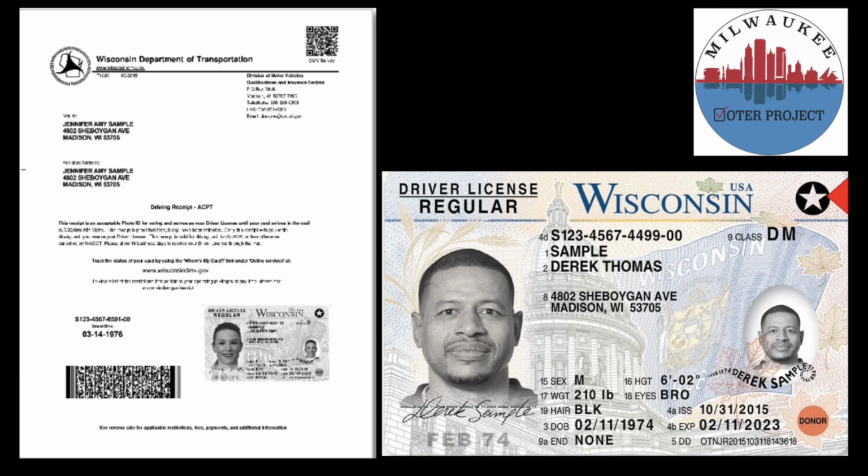As you can see, the photo on the right is a sample of a Wisconsin driver's license. State ID cards will look very similar, but will have state ID in the upper left-hand corner instead of driver's license. All of the information you will need for registering a voter will be found on the license or the state ID. The image on the left is a sample of what a receipt for a license or ID will look like. When someone applies for a new license or ID in Wisconsin, they will receive this receipt, which they can use as an ID until their actual card arrives.